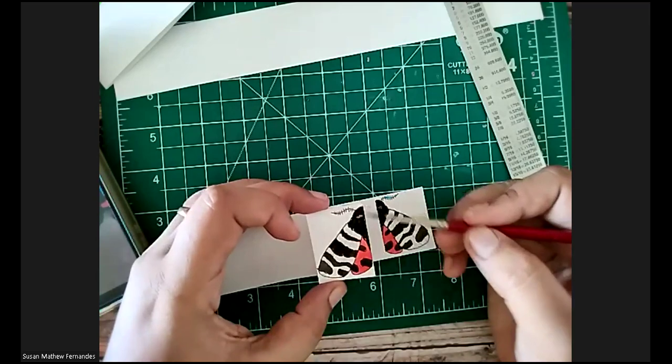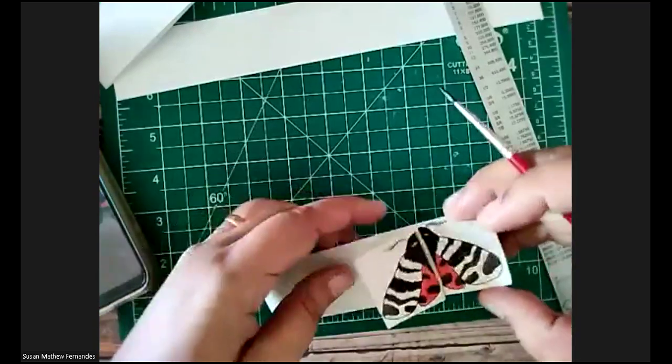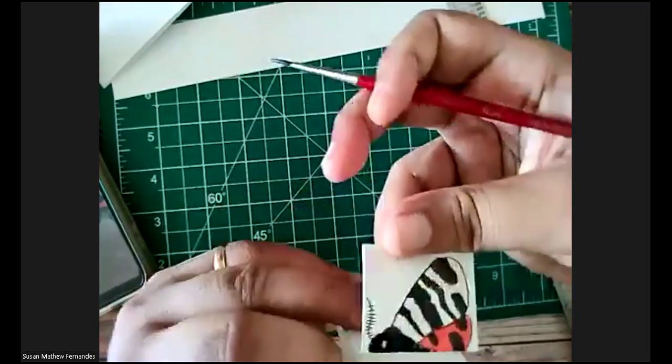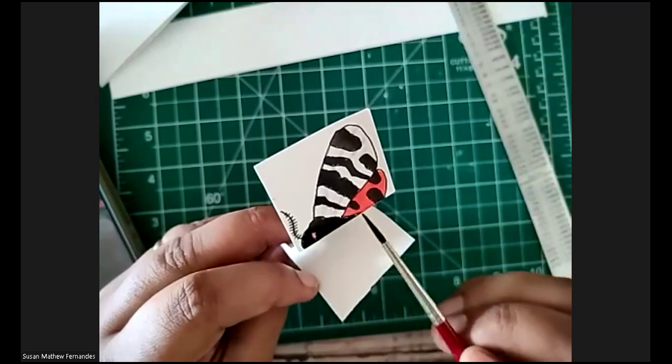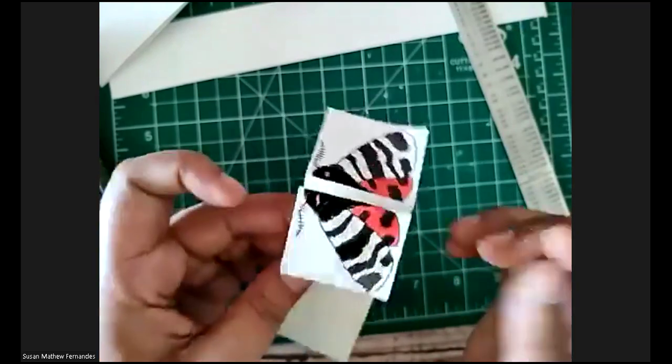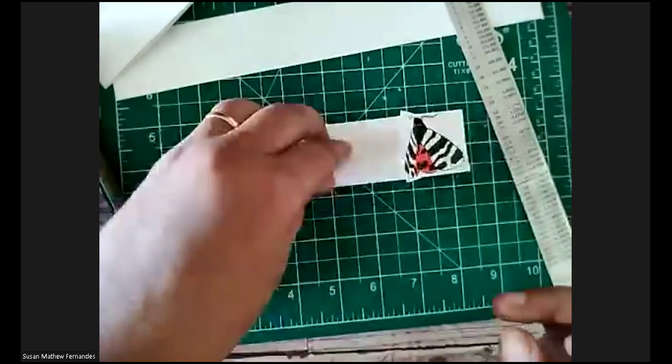You can pick up this side and just make sure that the border is fully done. Same way you can turn it, pick up this side and make sure that the border is fully done. And that's going to be your bug. I'm going to let it dry.